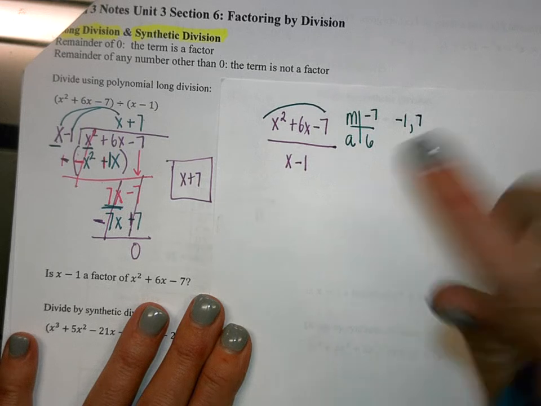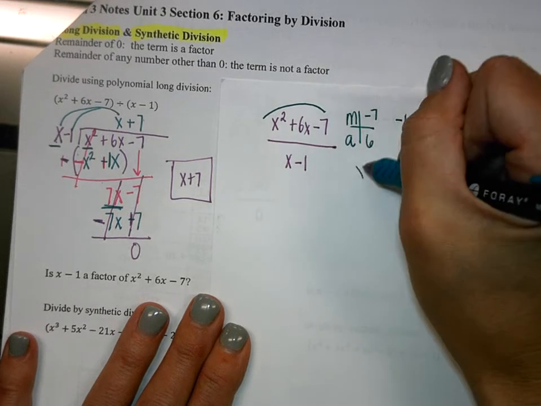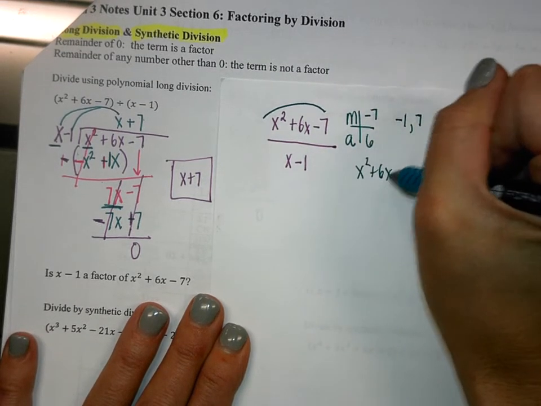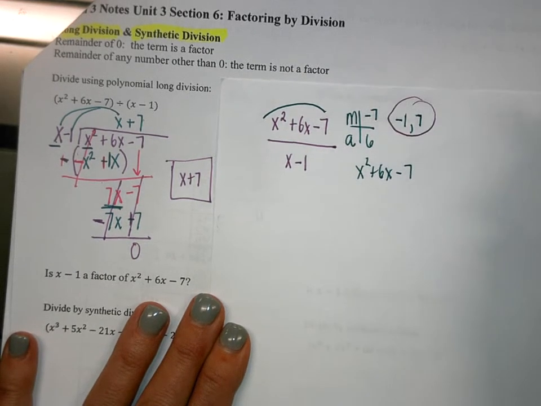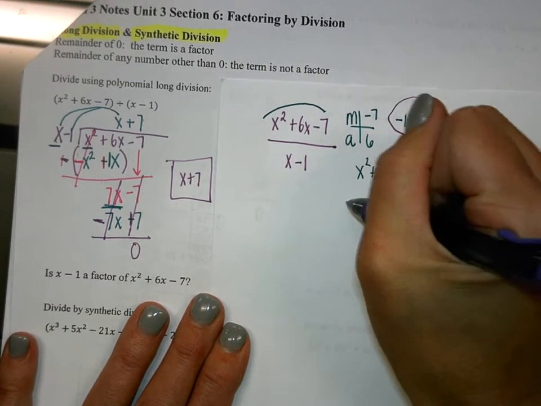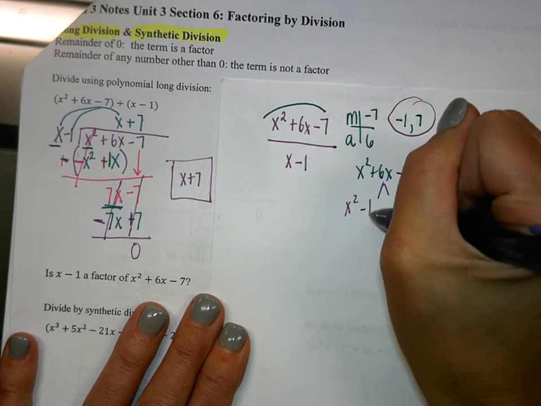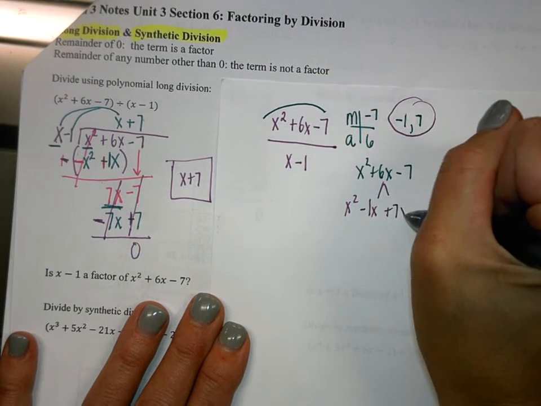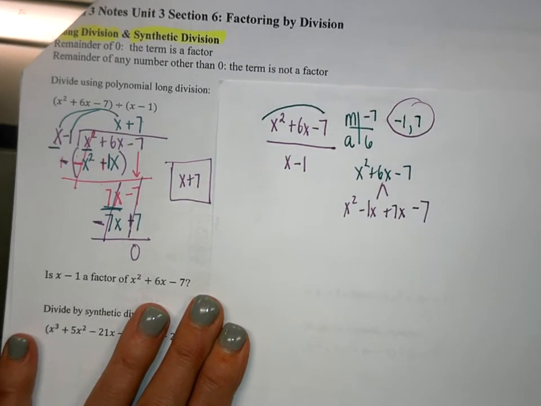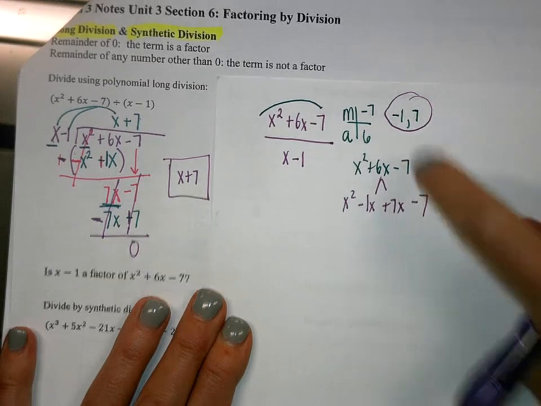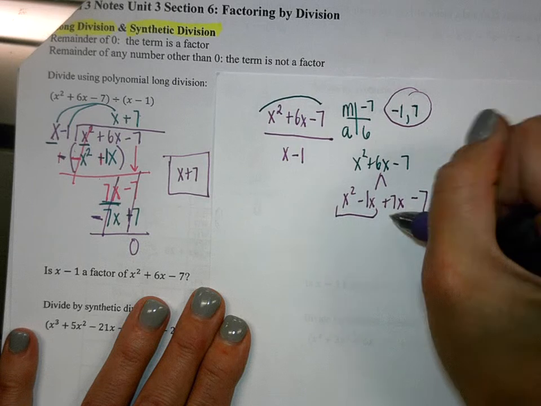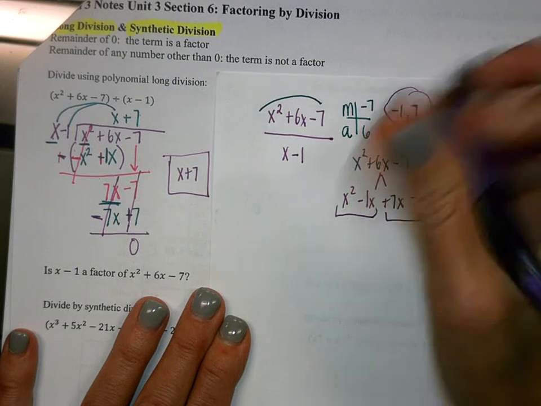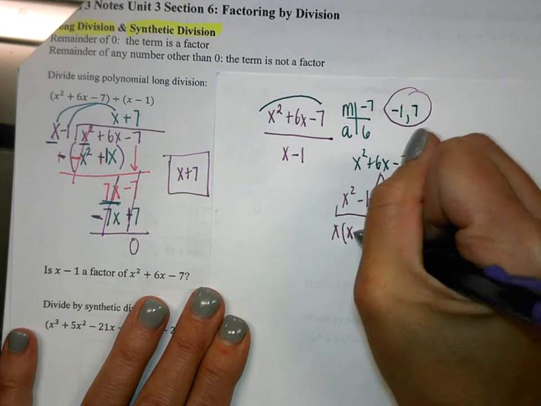Okay. So then I'm just going to rewrite this problem here. x squared plus 6x minus 7. Because of this, we break this down, correct? And we get x squared minus 1x plus 7x minus 7. Well, I'm just going to factor this out first, okay? So then we would factor by grouping. We take out an x, we're left with x minus 1.